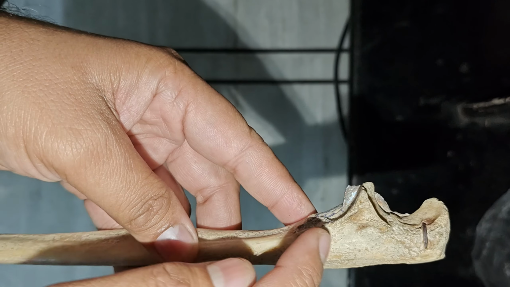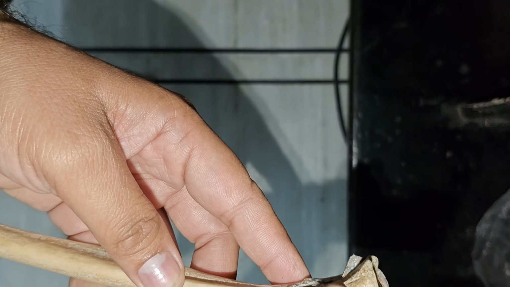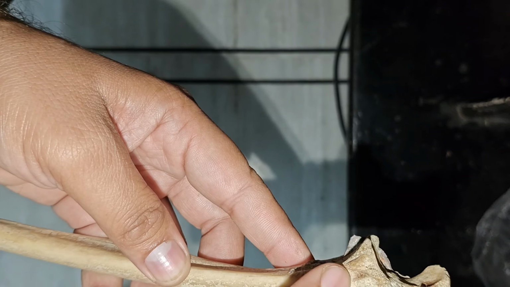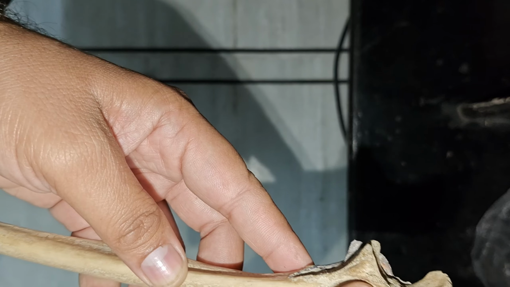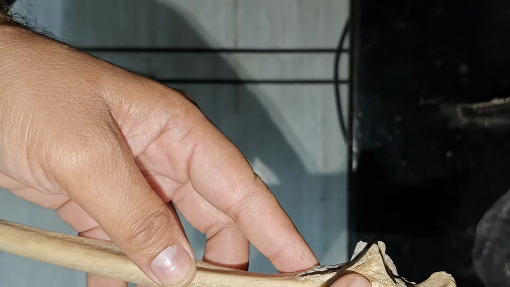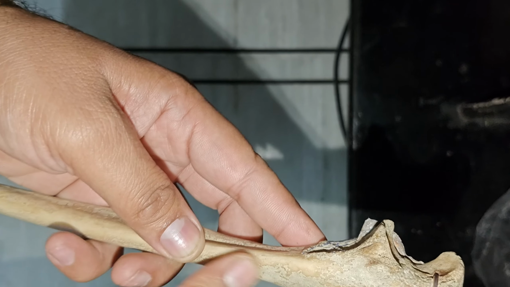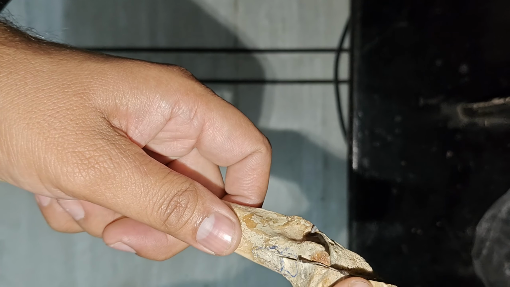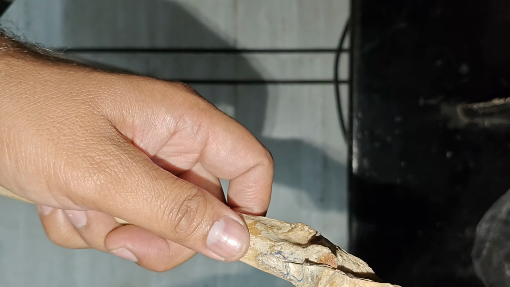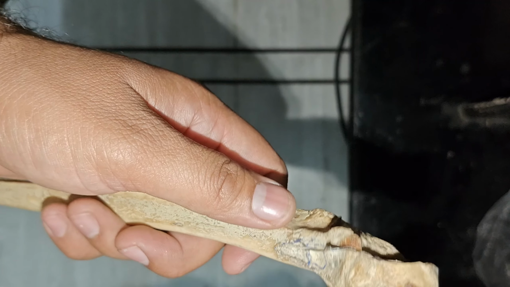Medial surface: you know that this is the medial surface of the coronoid process. It continues with the medial surface of the shaft. The trochlear notch forms an articular surface that articulates with the trochlea of the humerus at the elbow joint.